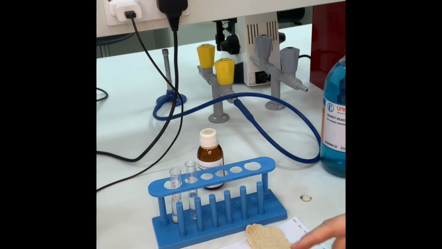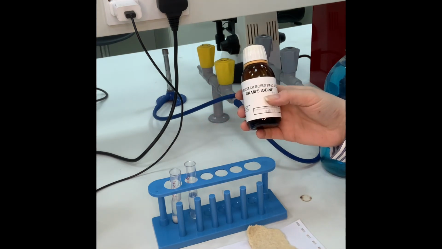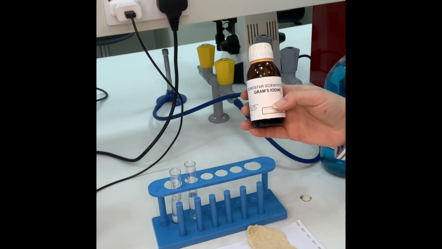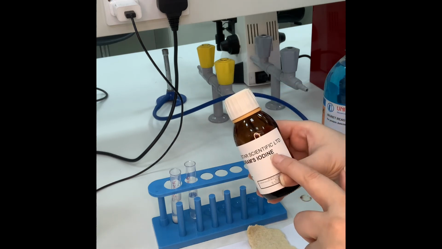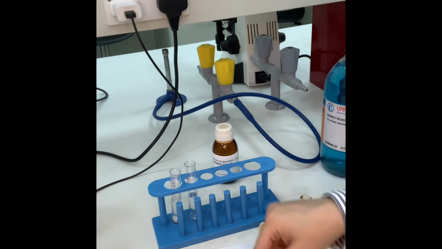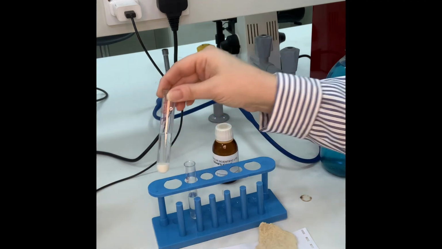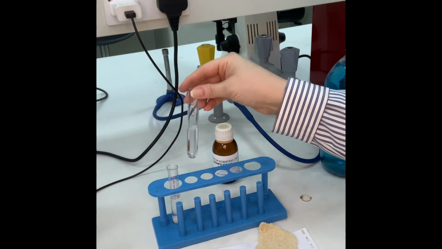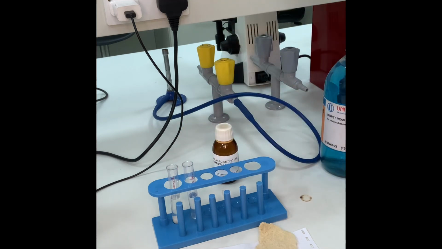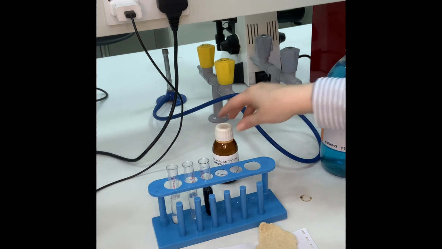Now, while we are waiting for our Benedict reagent results, I will perform my second experiment, looking for the presence of starch in food samples. I have here my iodine, my bread, my A4 size paper, the starch solution. This is just a precipitate of the starch solution, and my negative control. And this is my positive control.